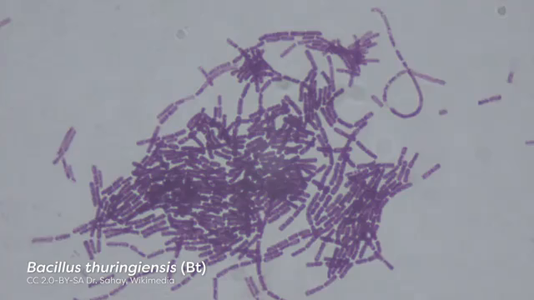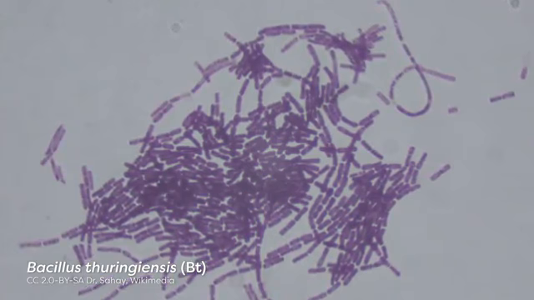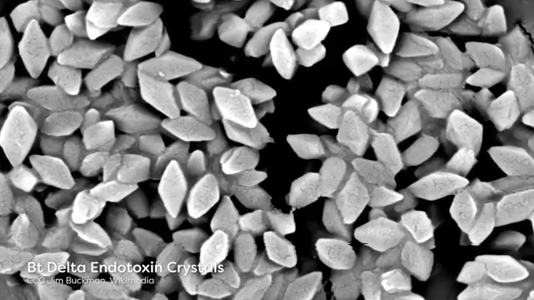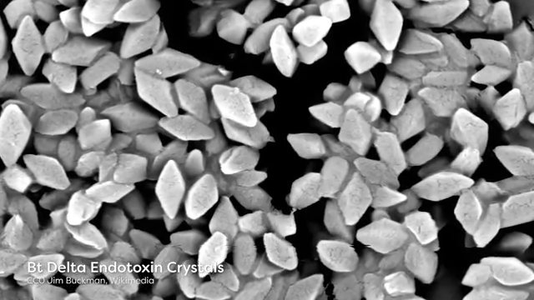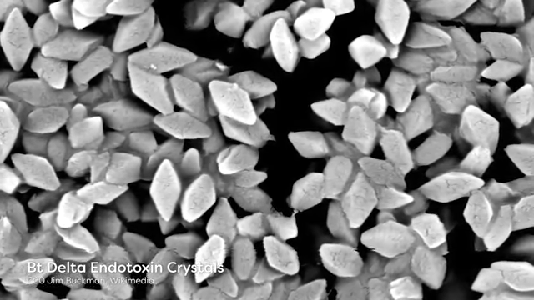Bacterial formulations are among the most common microbial insecticides used in biological control. An example of a widely used bacterial biological control agent is Bacillus thuringiensis, or BT. This soil-borne bacterium has insecticidal properties that have been harnessed in a number of different formulations. Different strains of BT are toxic to different types of insect pests and therefore can provide targeted control.